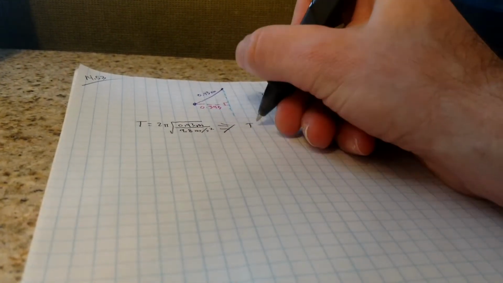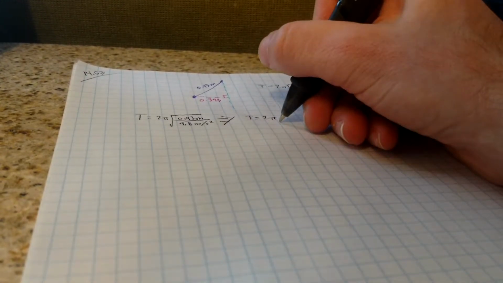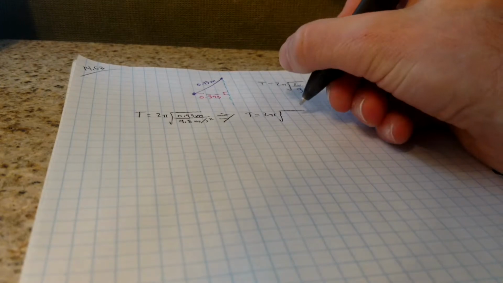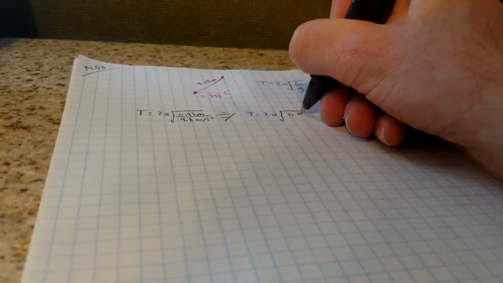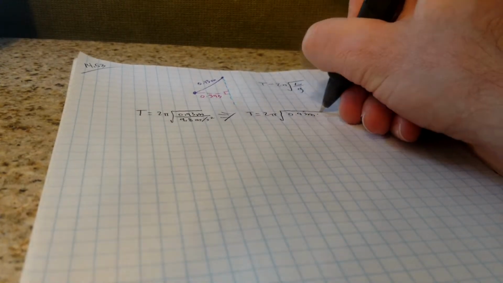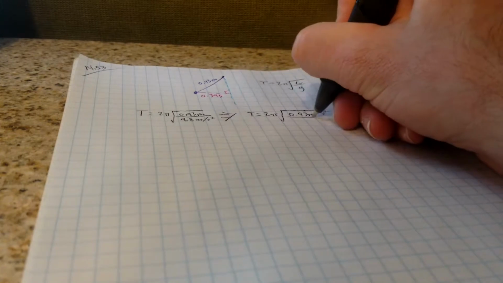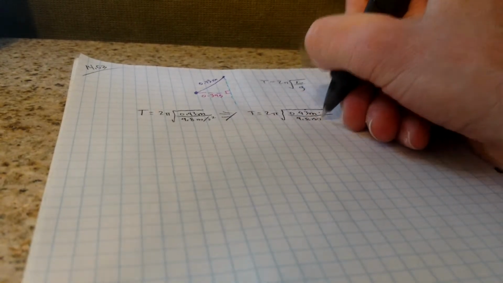So now our equation looks like this. T equals 2 pi times the square root of 0.93 m·s² over 9.8 m.